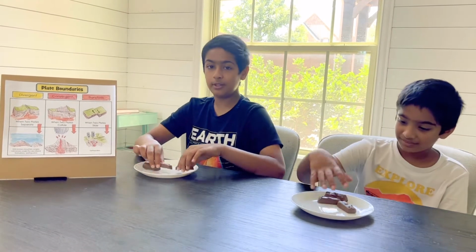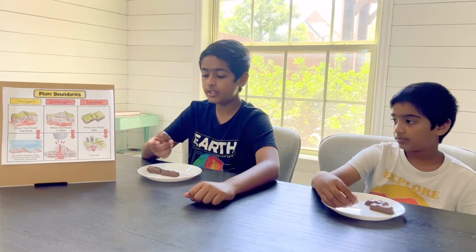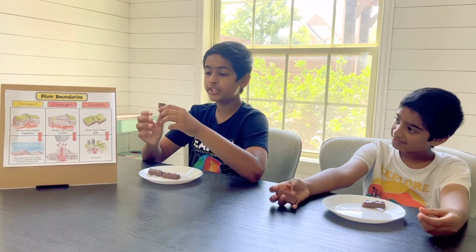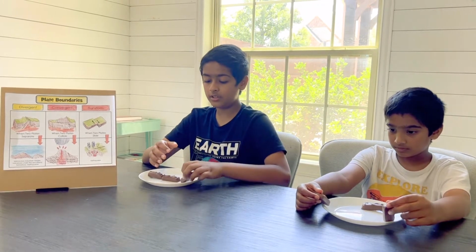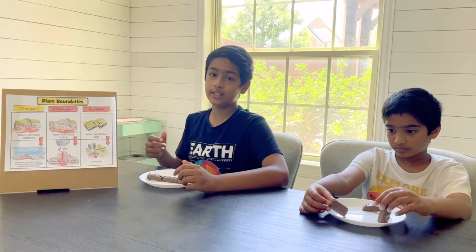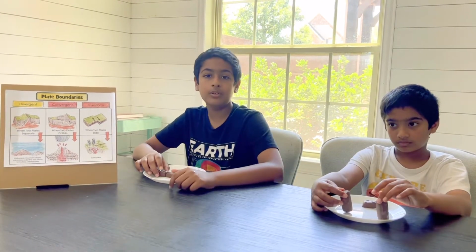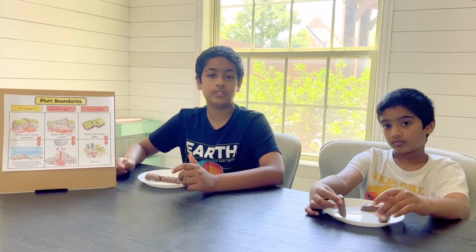And in this experiment, we're going to be using Milky Way bars. The reason why we chose these Milky Way bars is because the top, which would be the chocolate, is more rigid and more hard, and that would explain what the lithosphere is. However, the inside of our Milky Way bars is caramel, and the caramel basically represents the magma inside the mantle. Magma would basically be soft rock, and that would also be the area where the asthenosphere is.